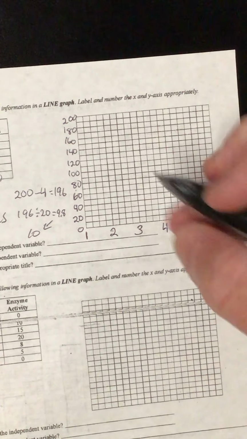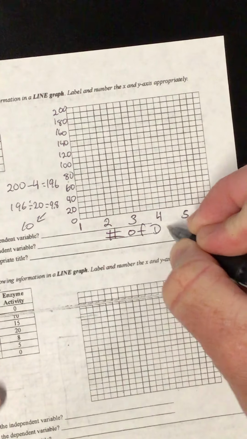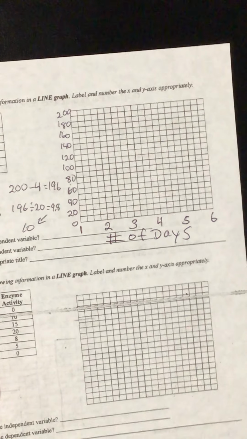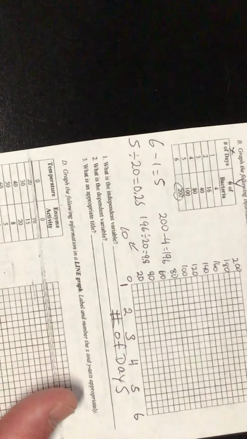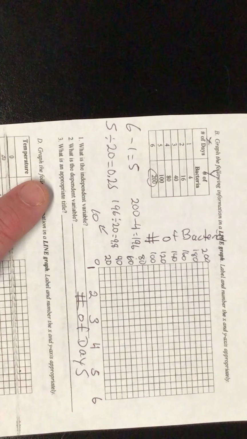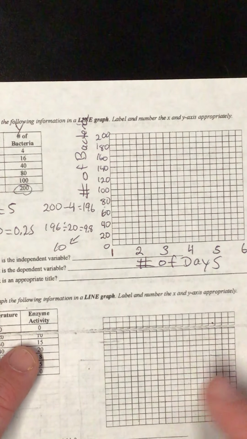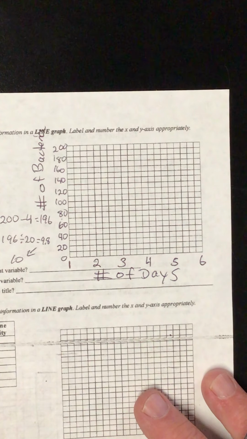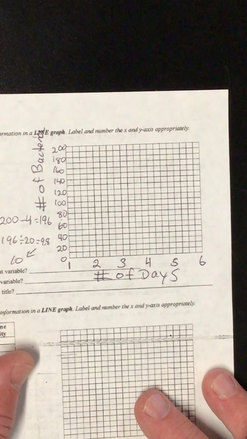Labels. Don't forget our labels. We're just going to pretend that these lines aren't here, and I'm going to add a label. Number of days. And turn it over. Number of bacteria. We don't need a legend because we're just comparing the two things, or the one thing.